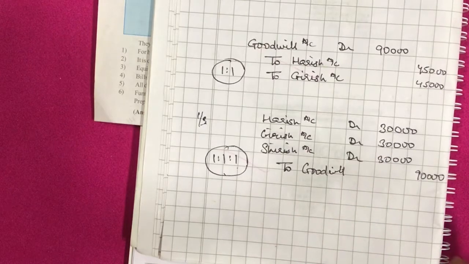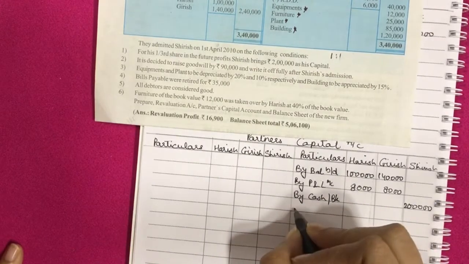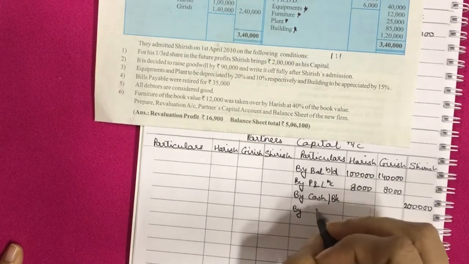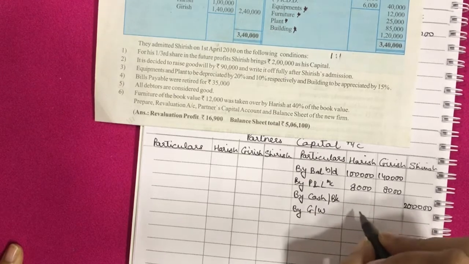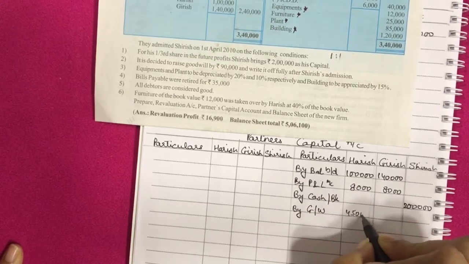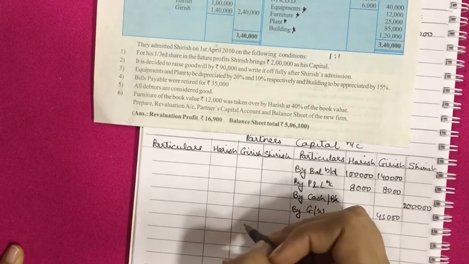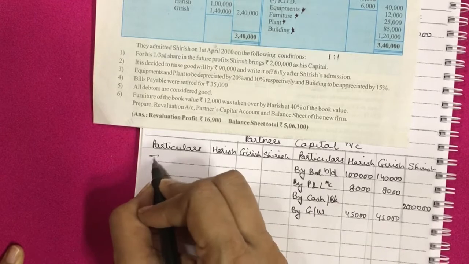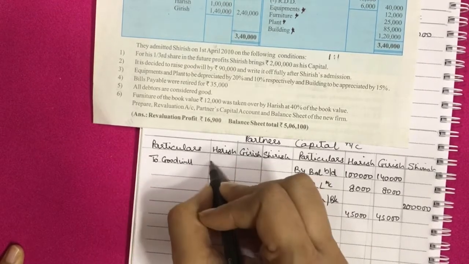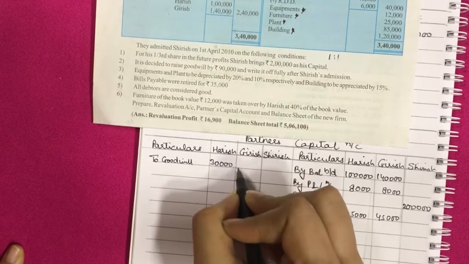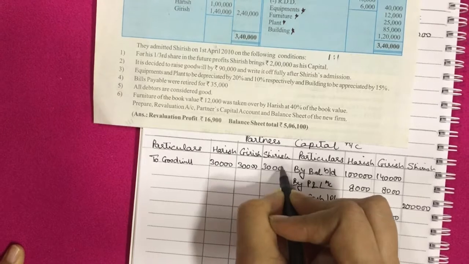So this 90,000 has been written off 30, 30 and 30. Okay. So now this we have to write in the capital account. So right here, by goodwill account, write down 45 and 45. And then to goodwill account is 30,000, 30,000 and again 30,000.